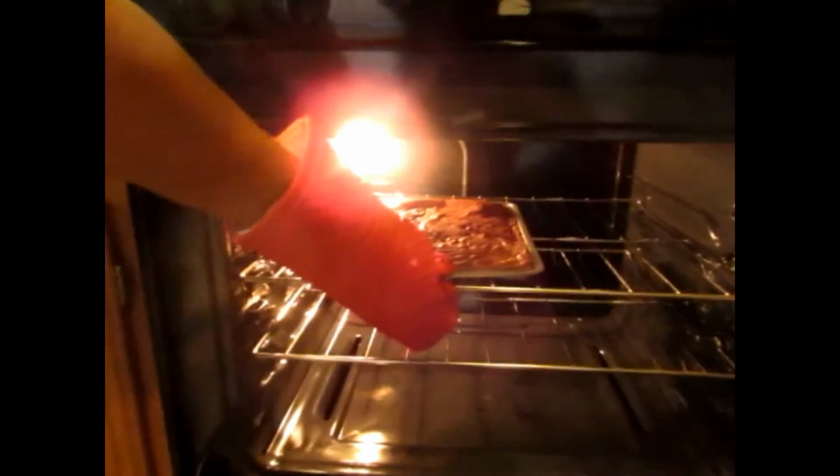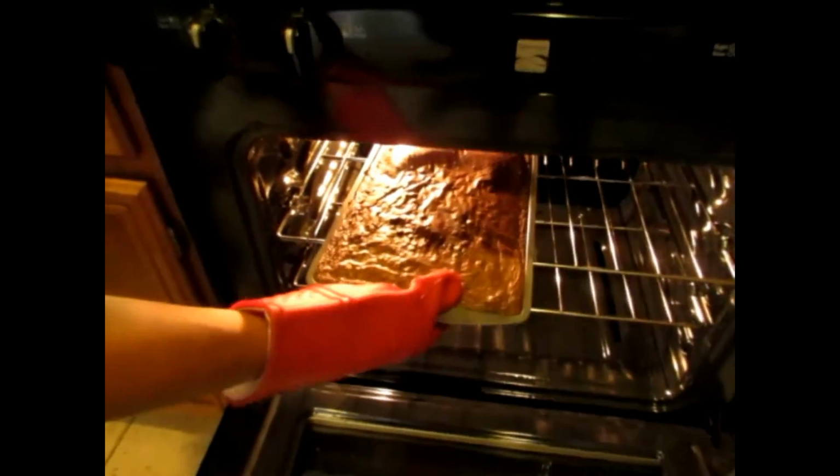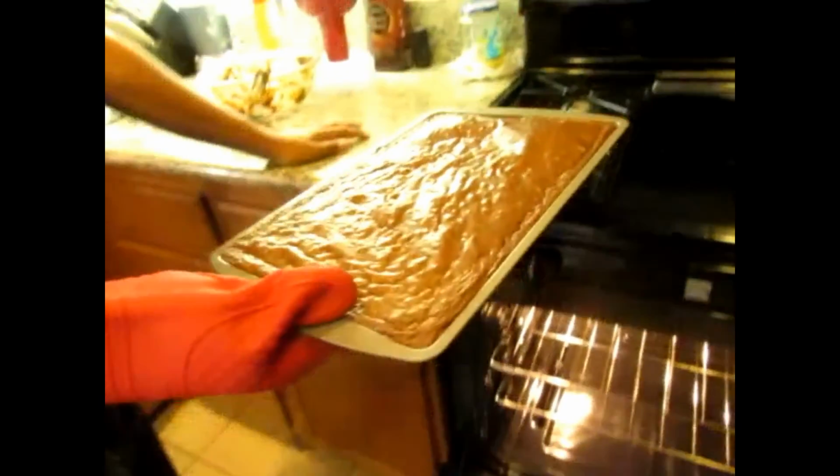Well, looks like there we have it. The brownies are done, and you have now learned how to master stoichiometry.